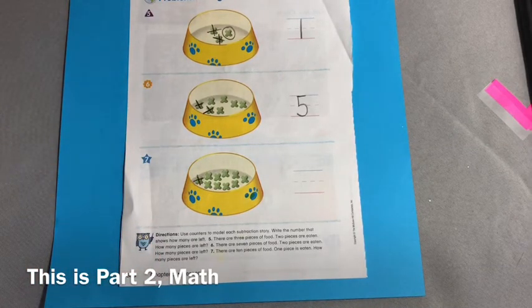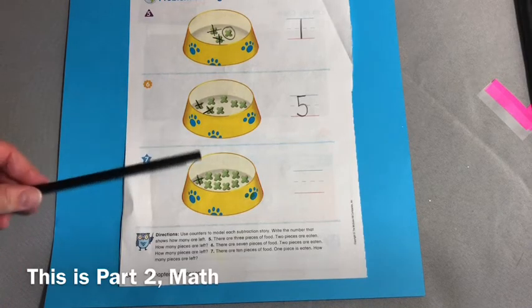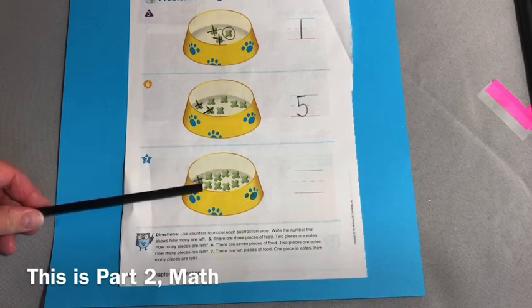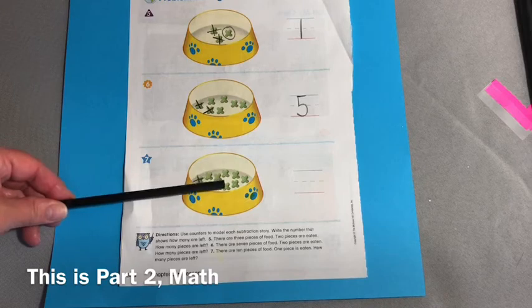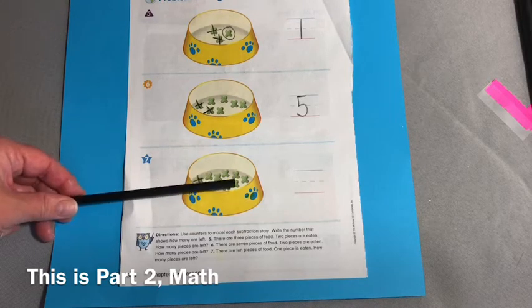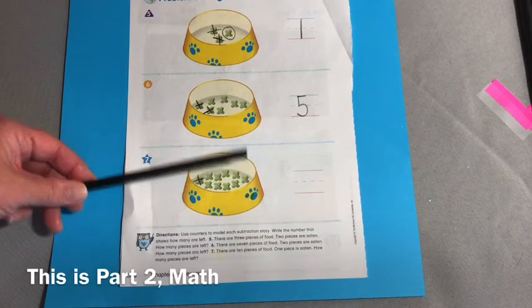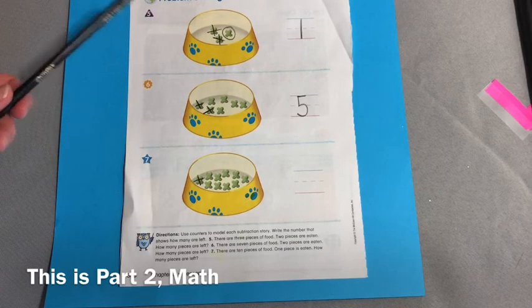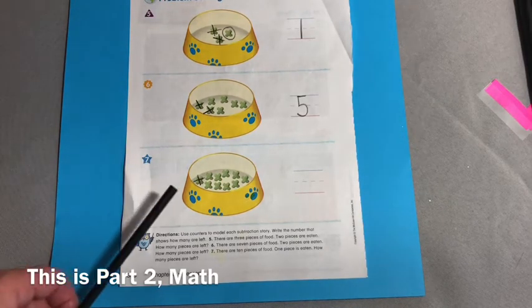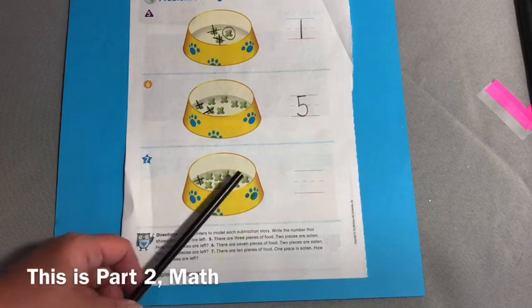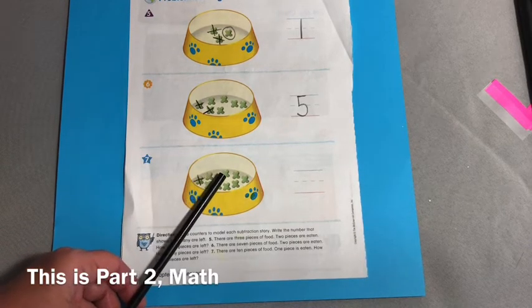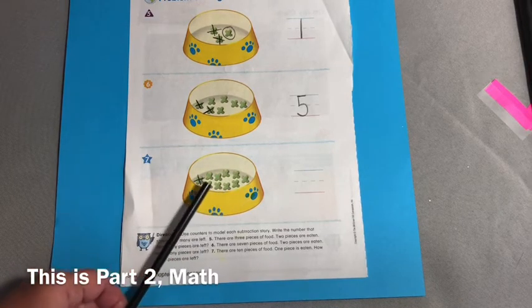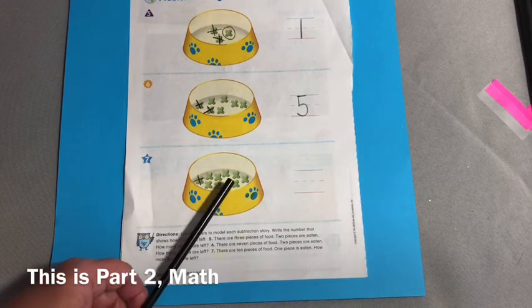And now we need to count carefully to see how many pieces are left in the bowl. And let's do that carefully. 1, 2, 3, 4, 5, 6, 7, 8, 9. I'm going to count a different way and see if I come up with the same number. I'm going to count the top row first and then the bottom row. 1, 2, 3, 4, 5, 6, 7, 8, 9.